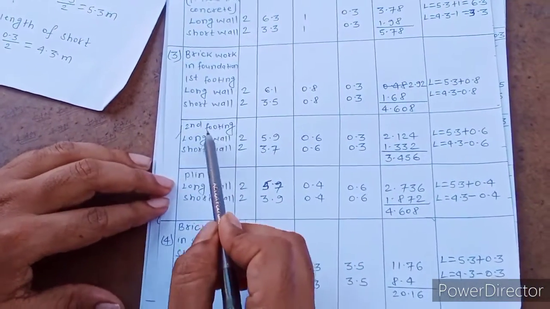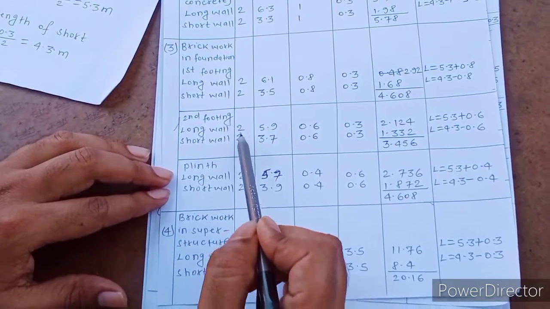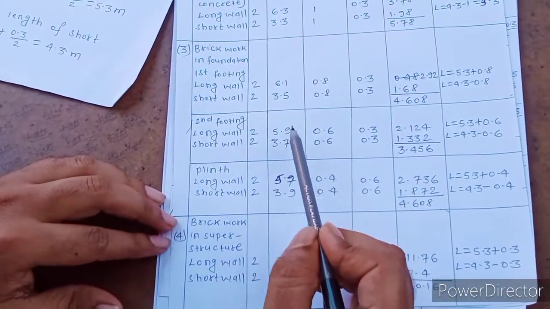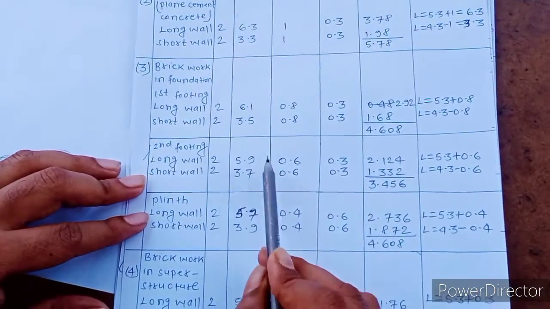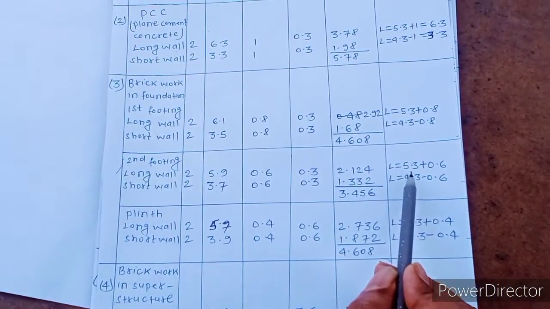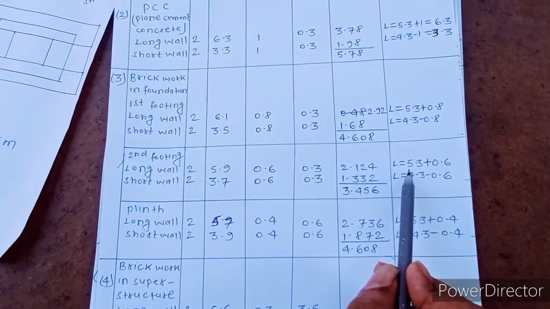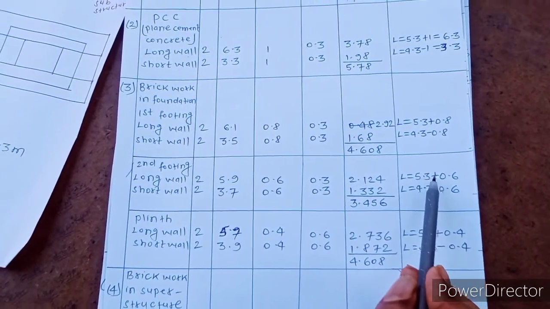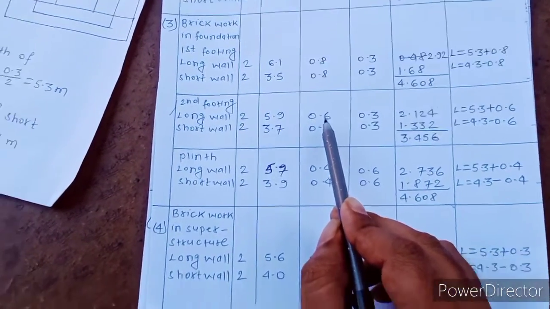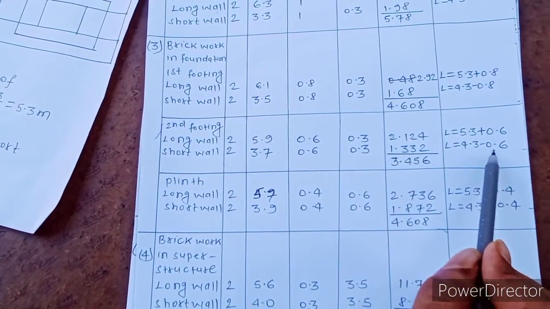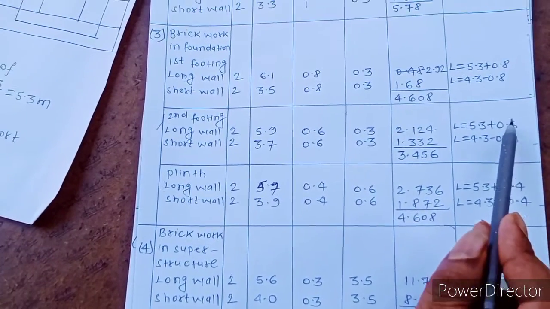Now the second footing, long wall and short wall are the same, 2, and here the width is 0.6. For the second footing, 5.3 is the center to center length and we are adding this breadth, the width 0.6, and here subtracting 0.6. Only this work is new.